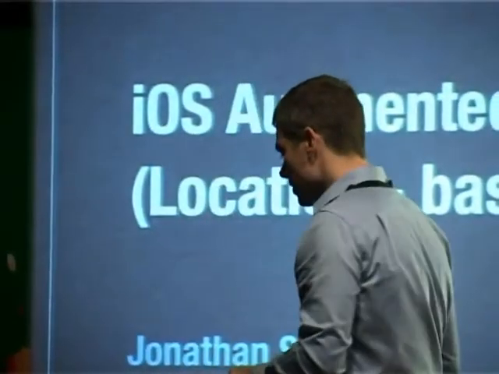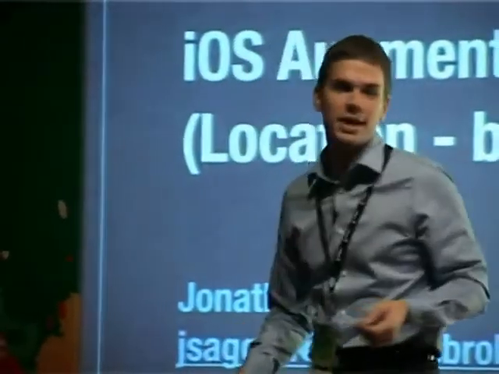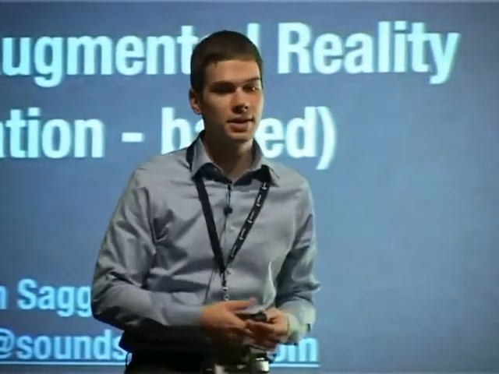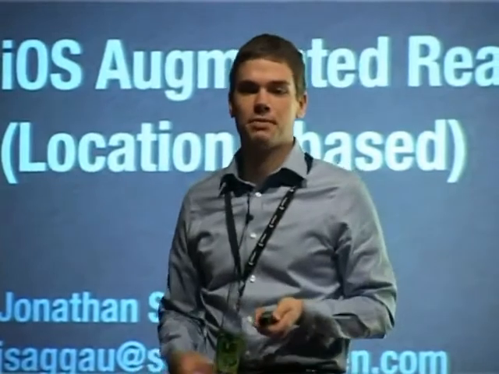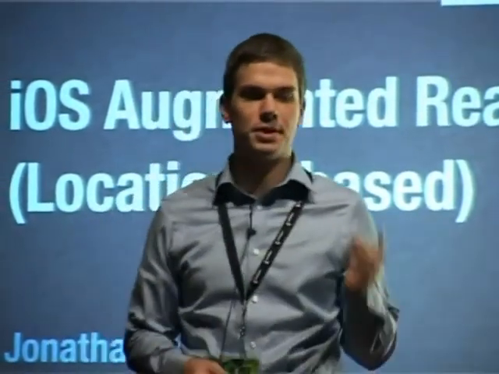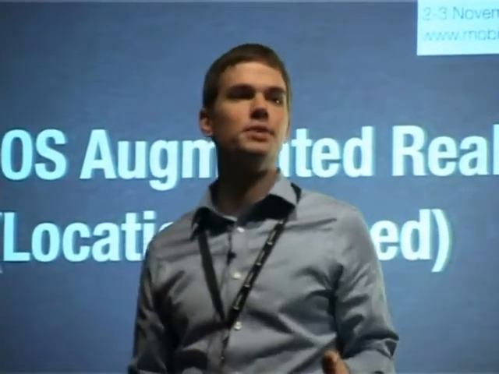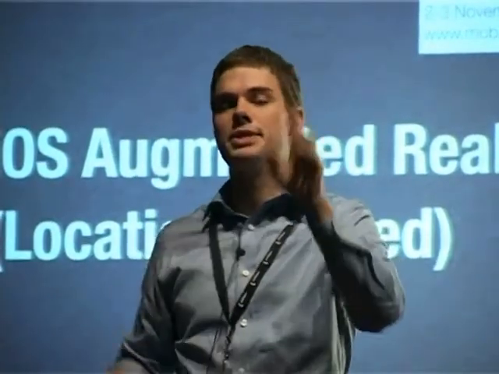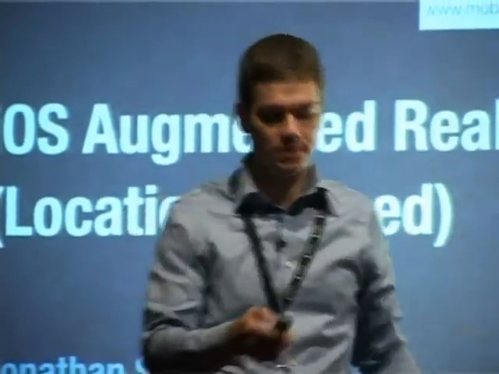So I think there are two primary categories of augmented reality for the mobile developer, and those are location and computer vision based. The first one we're going to talk about today is the location-based one, and that's where you figure out where the user is, what the device's orientation is, where their camera is pointing, and what's out there, points of interest, for instance.